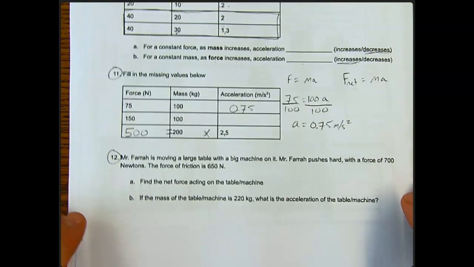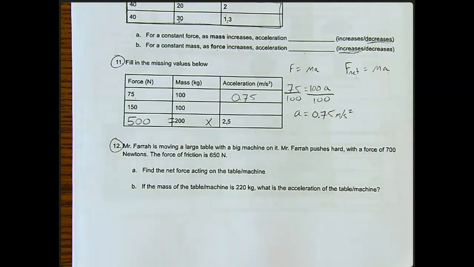All right, for the next one, we have Mr. Farah. You guys know him. He's moving a large table with a big machine on it, as he would. He pushes really hard, as he would, with a force of 700 newtons. The force of friction is 650 newtons. You want to find the net force acting on the table machine, and then you want to find the acceleration.